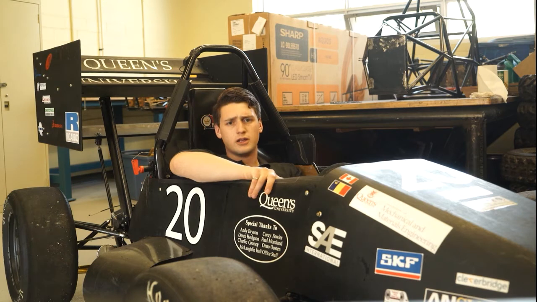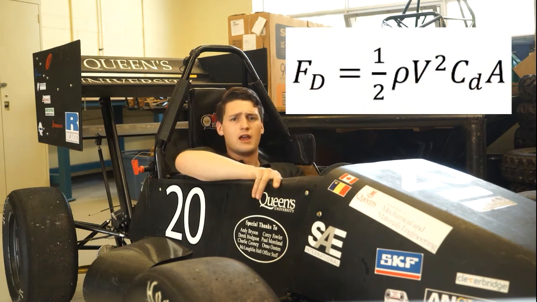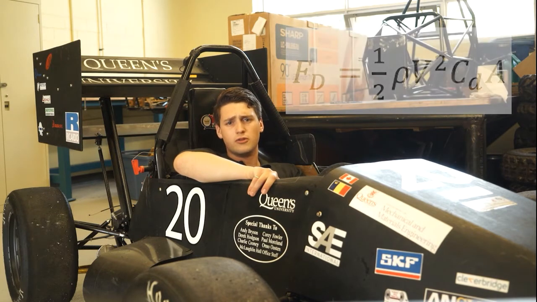Recall the drag equation. Drag force is equal to 1/2 multiplied by density of the fluid, velocity squared, drag coefficient, and frontal area. Regarding changes to the geometry of the body, frontal area and drag coefficients are the two variables that you have to work with. Frontal area is straightforward: reduce the area and reduce the drag force. But drag coefficient is a little bit more complex.